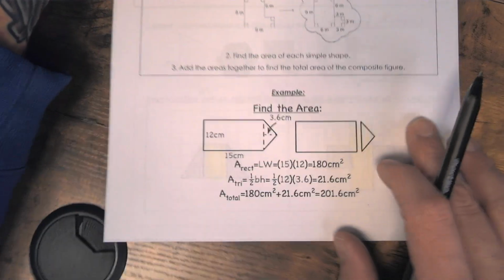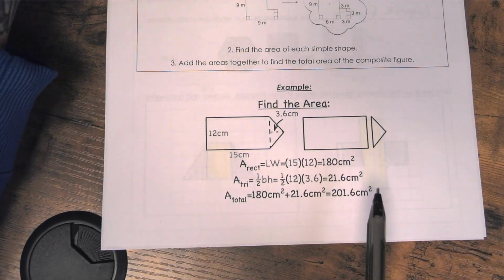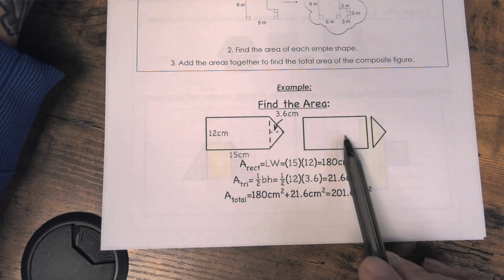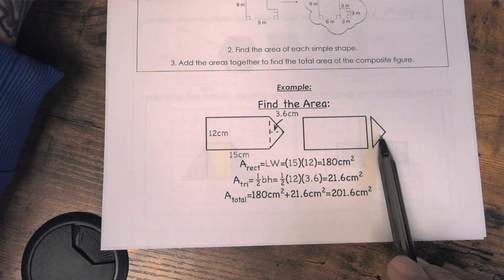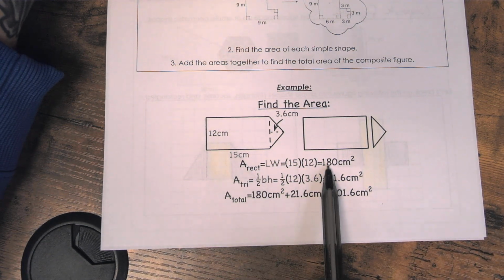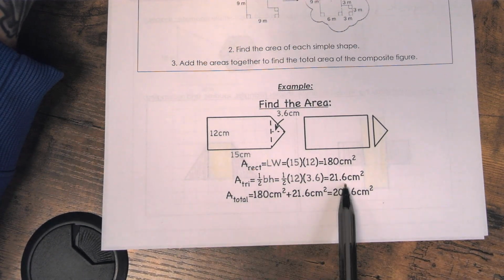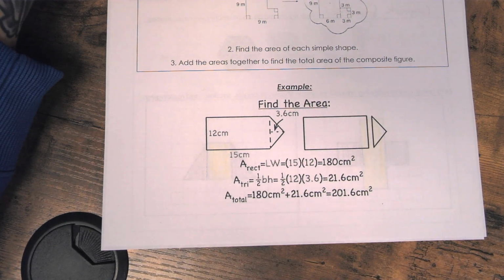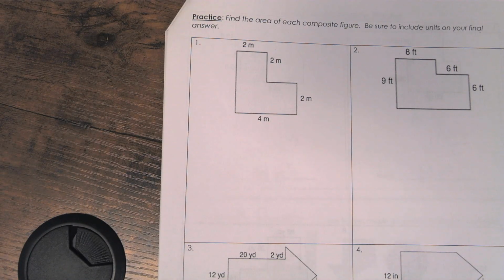So down at the bottom, they give you this example. Okay, so they went ahead and cut it to where they have a rectangle here and a triangle. So they found the area of the rectangle, they found the area of the triangle, and then they added them to find the total amount. All right, so let's go on to the 3rd page. We're going to do a couple of these together.